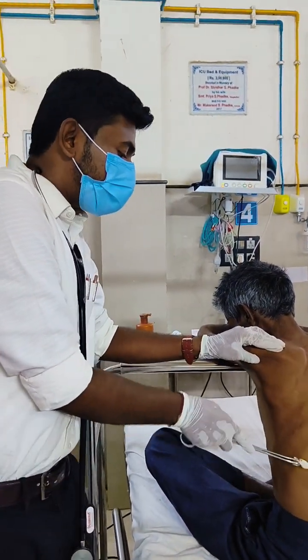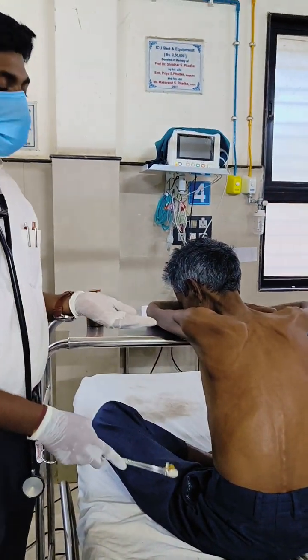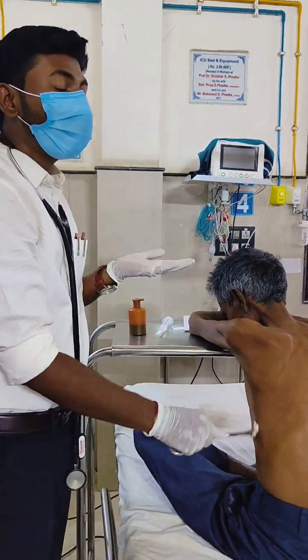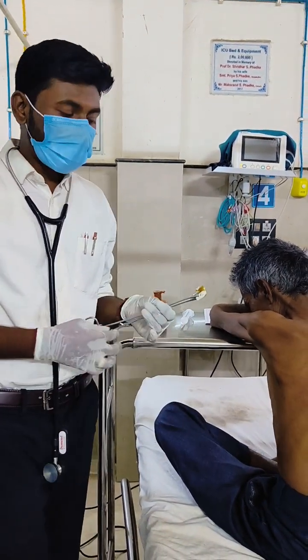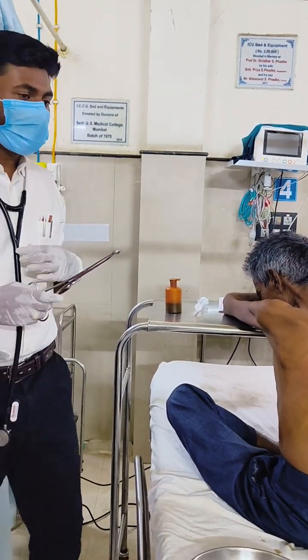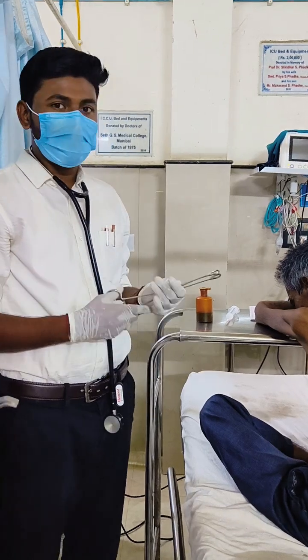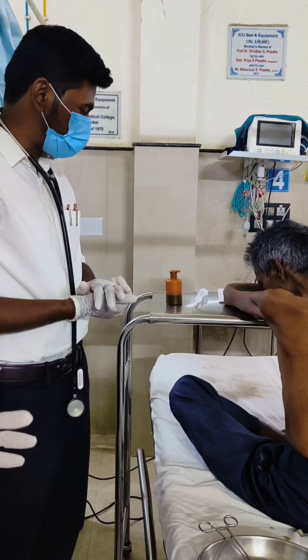In some patients there are some clinical features. If the patient is having bilateral pleural effusion, most probably it is secondary, like failure features, maybe secondary to kidney diseases, acute kidney injury, or the patient is having severe anemia that may lead to cardiac failure. Because of this, there may be bilateral pleural effusion.